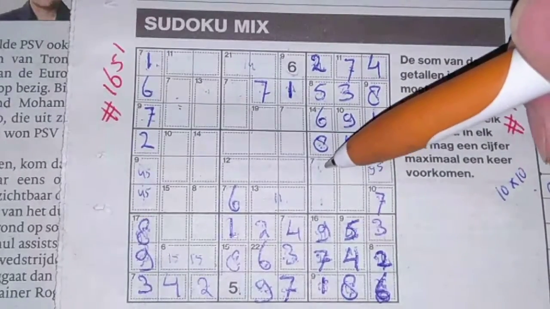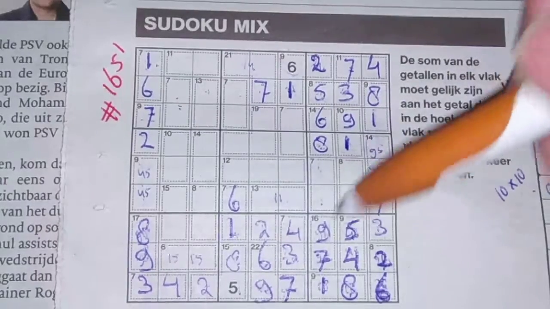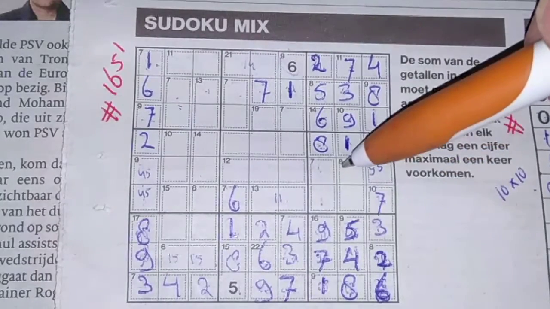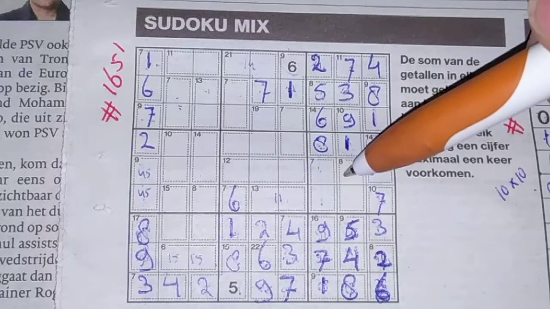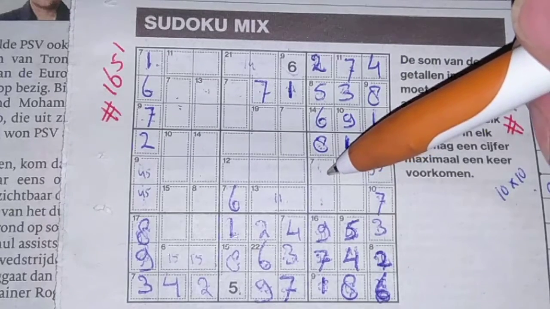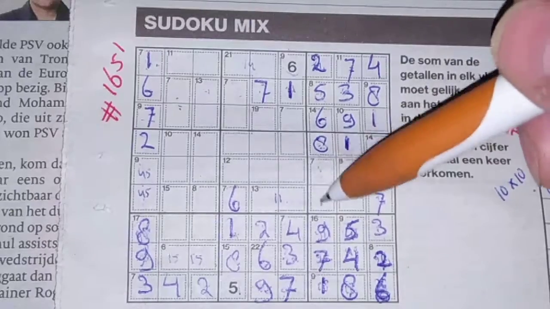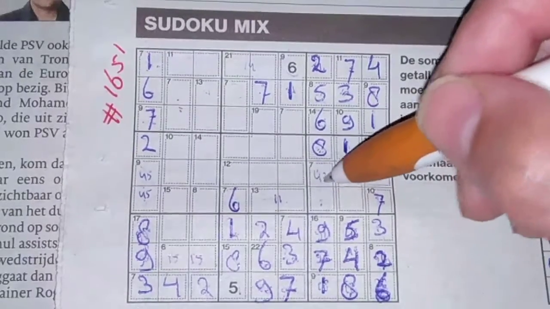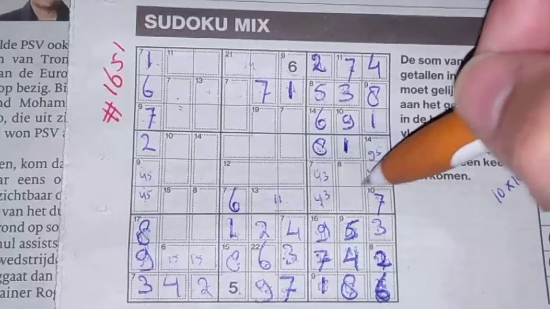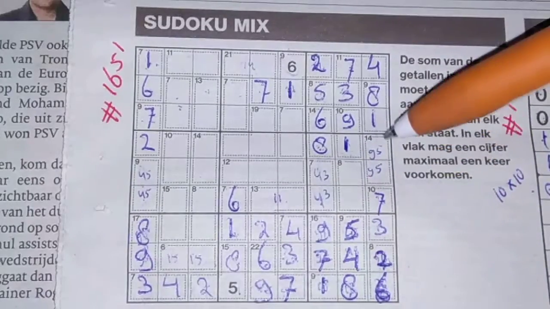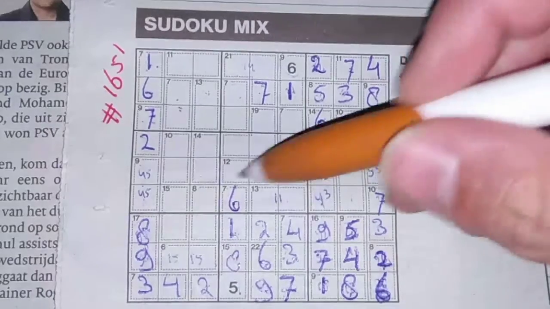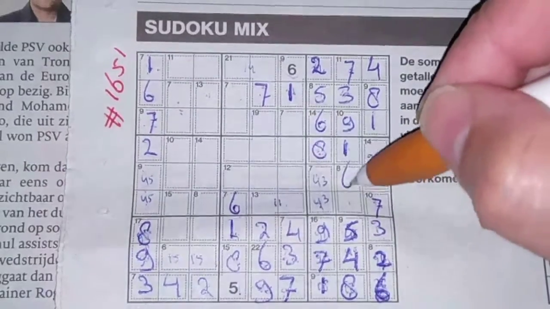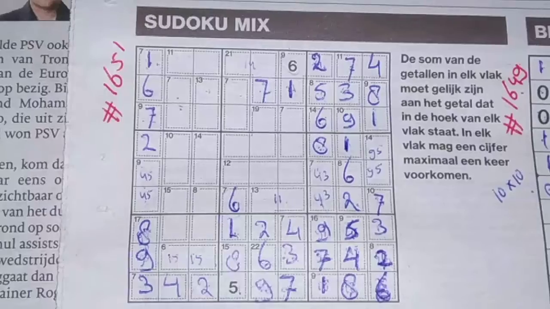1 box left, the box of 7 in this column. The combination here will be the missing numbers, 4 and the 3. Yeah, 4 and the 3. 2 numbers missing here. The 6 and the 2. We have a 6 here, no 6 there. 6 should be here, and the 2 goes there.